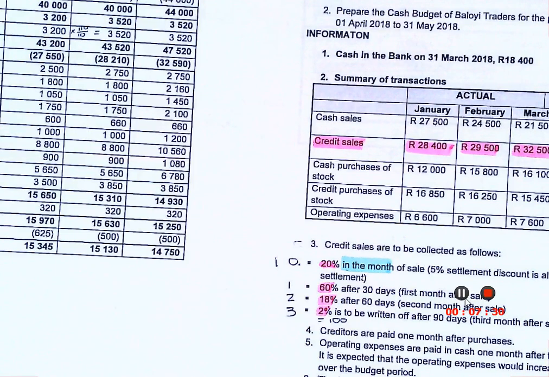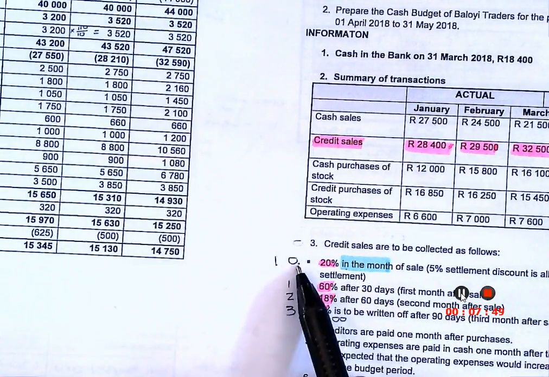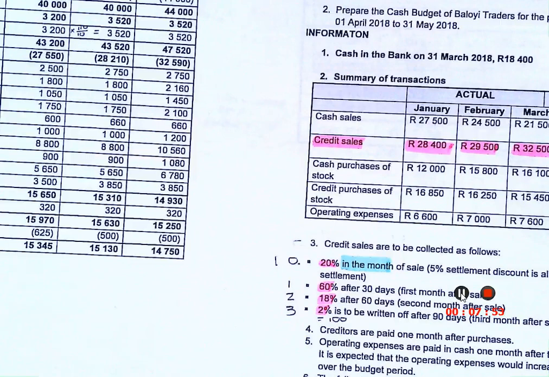Okay, be careful for that. They like asking that. Because you're so used to working a certain pattern that you just immediately go right 0, 1, 2, 3. But it's very important that you make sure if it's in the month or after the month. Because in the month, you start with 0. After the month, you start with 1.